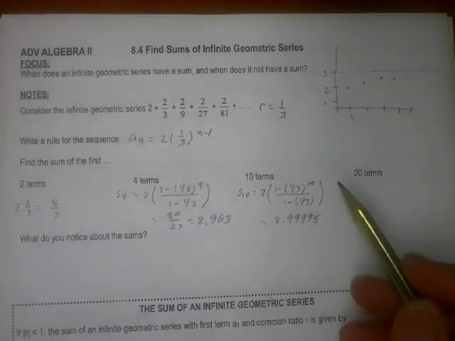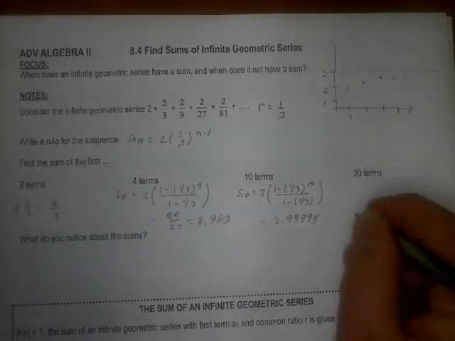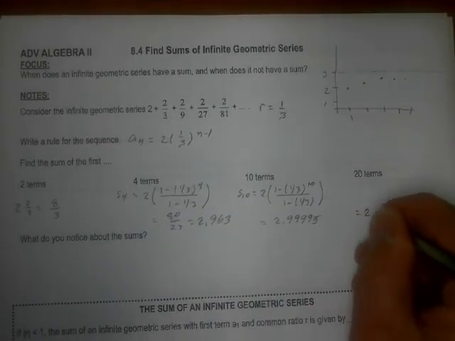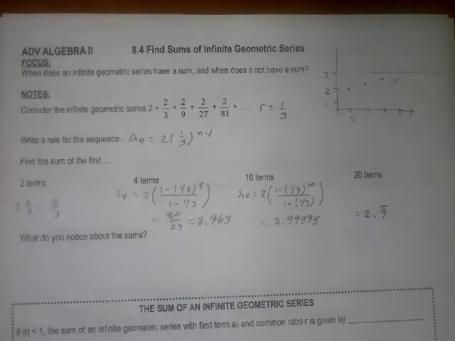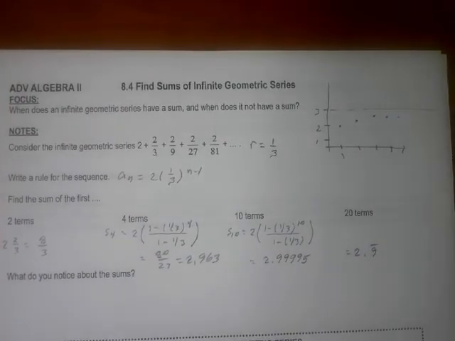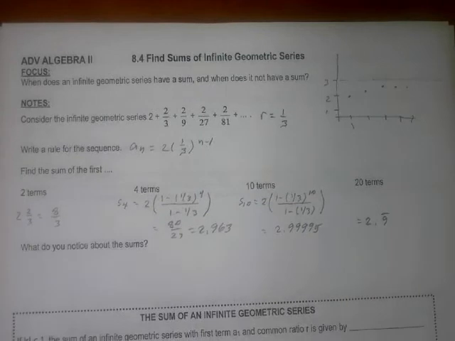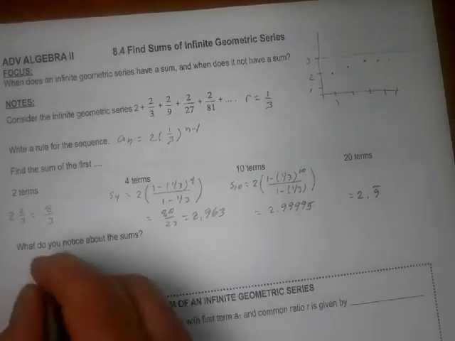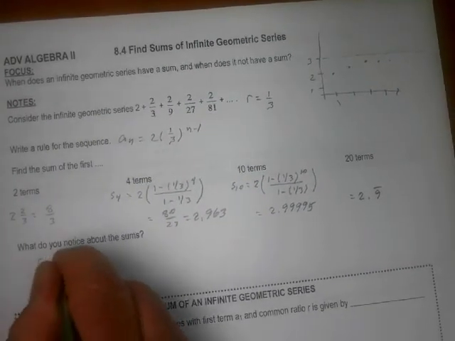Now what's going to happen when you do the first 20 terms, you can do the same thing, except this is going to be a 20. And that sum is going to be equal to 2.9 repeated. So as I mentioned earlier, it's going to get closer and closer to 3, but it won't actually hit 3. So what do you notice? The sum is approaching 3.